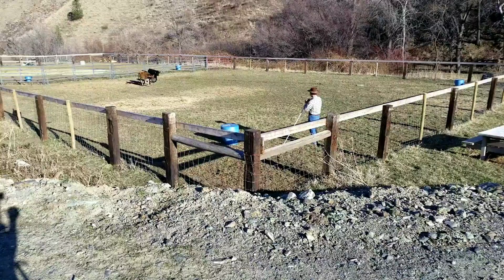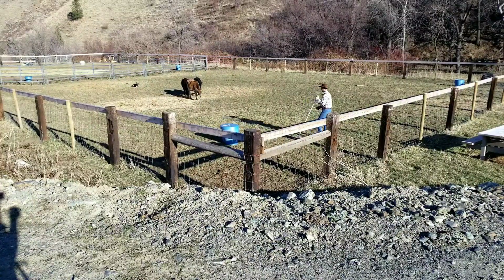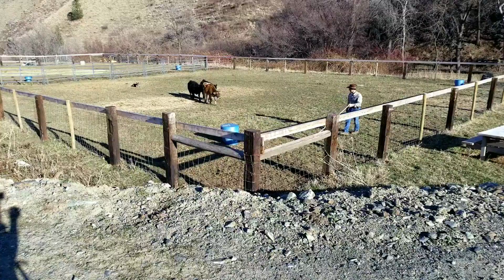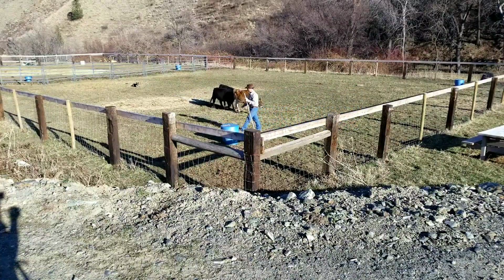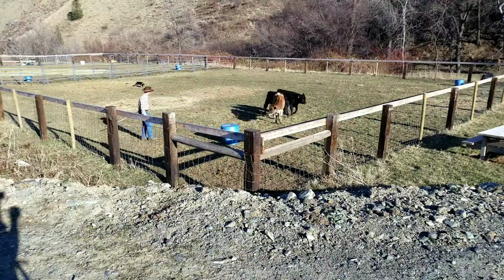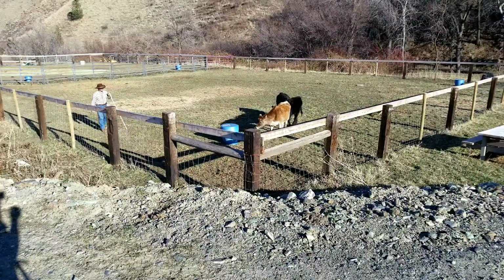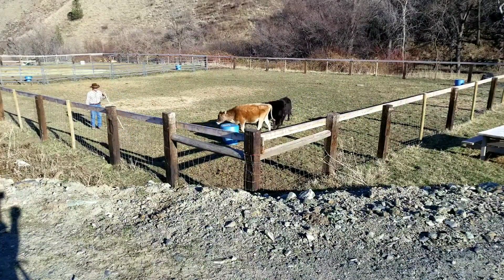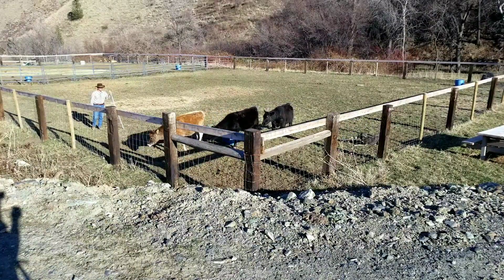Now he should work clockwise, and he will. Out. There. Lie down. Good. Now it doesn't matter which way I go. If I step towards him, if I walk clockwise, my dog should walk clockwise. Come by. There. Good boy. There. Out. There. Good.